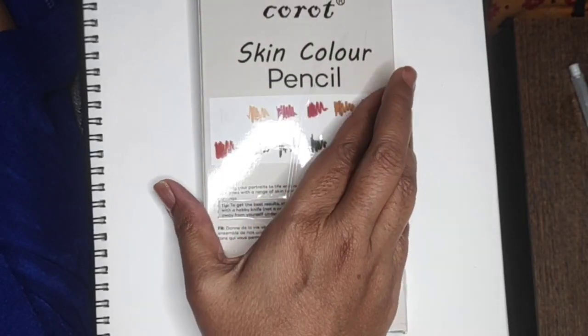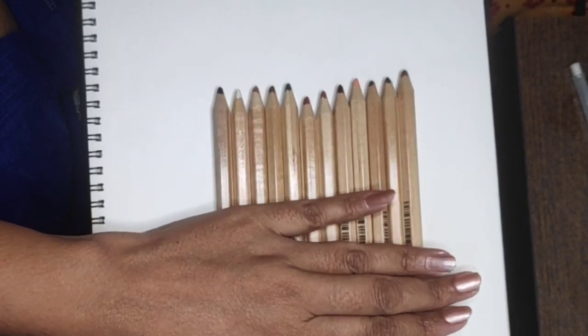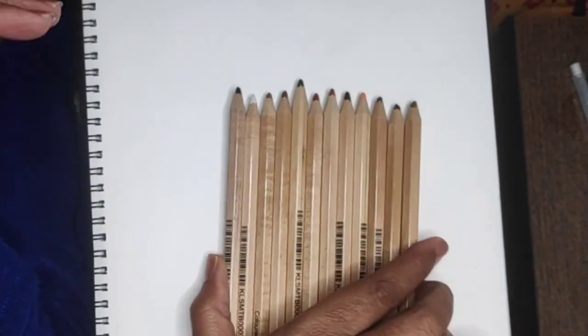And today I'm going to show you how to illustrate skin shading. Now I just bought these skin color pencils. They are from Carot and these are the colors. There are almost 12 colors and all of them are skin colors.